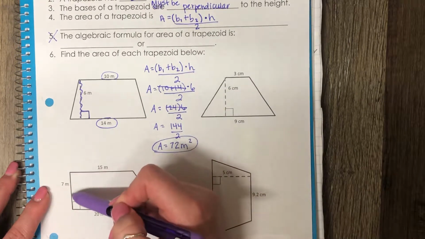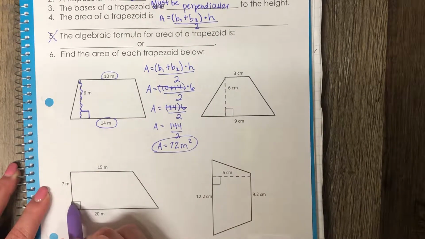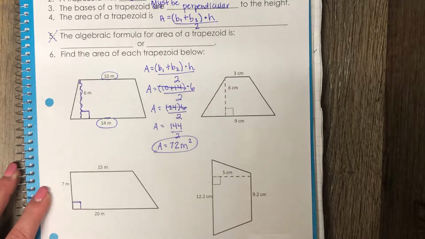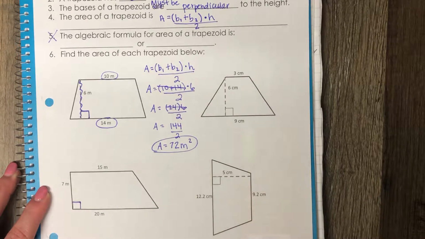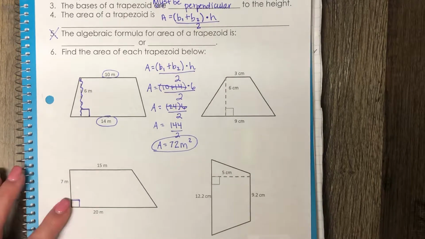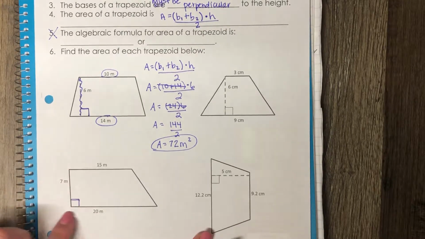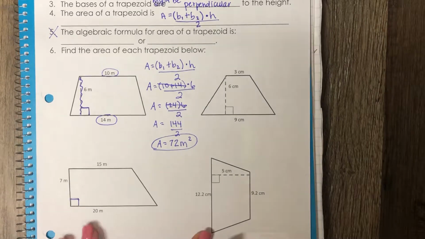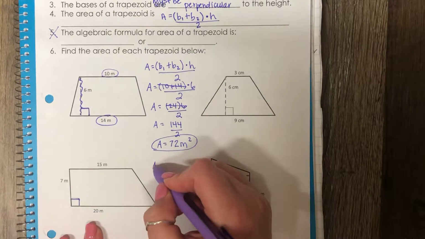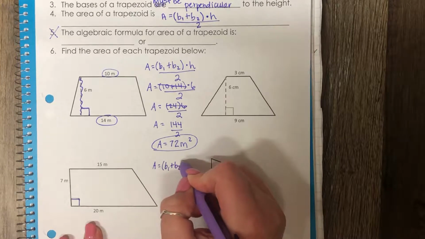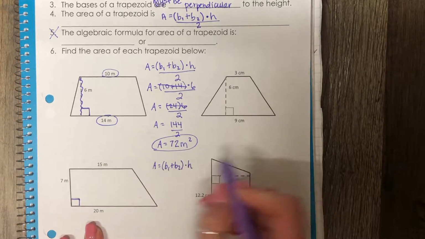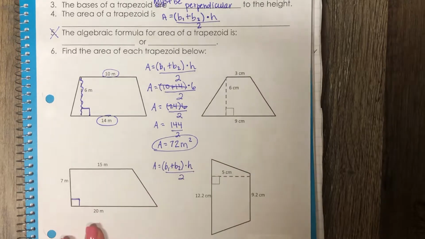Instead, we have one straight line coming down, hitting perpendicularly at a 90-degree angle. And then we have our bases, and then it comes down at an angle. Okay, so this is called a right trapezoid, because one of the sides hits at a right angle. All right, so first we write our formula. So it's area equals base 1 plus base 2 times the height divided by 2.